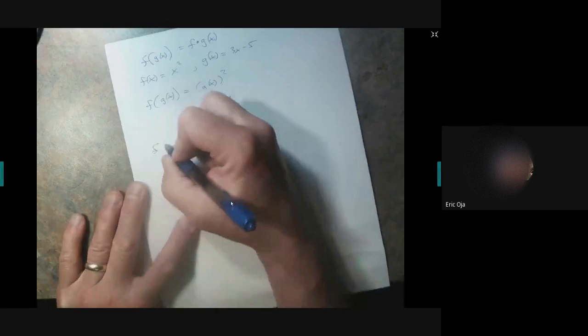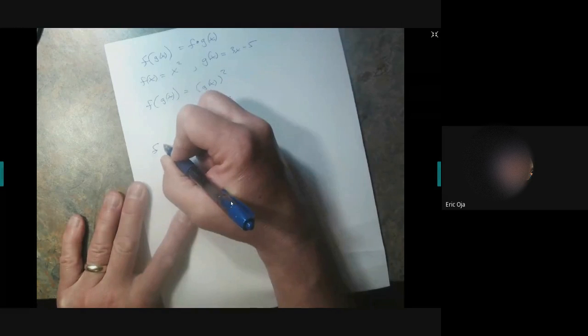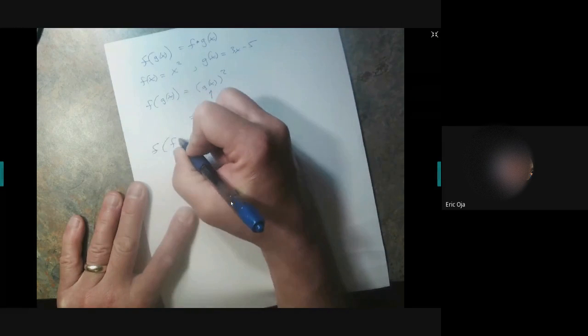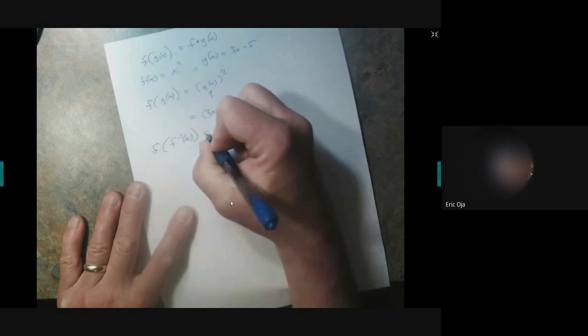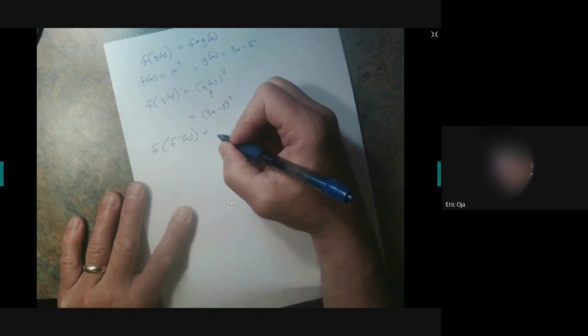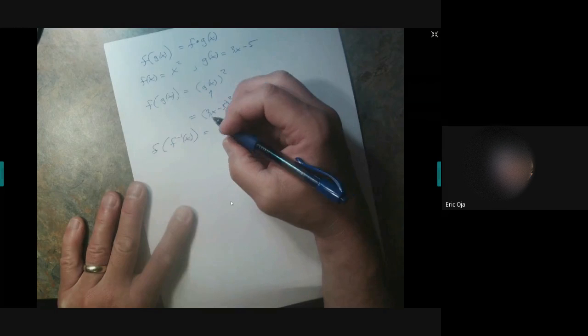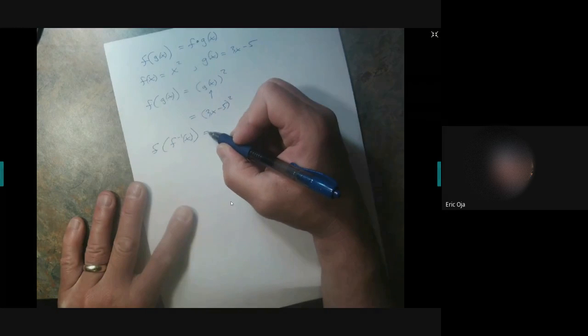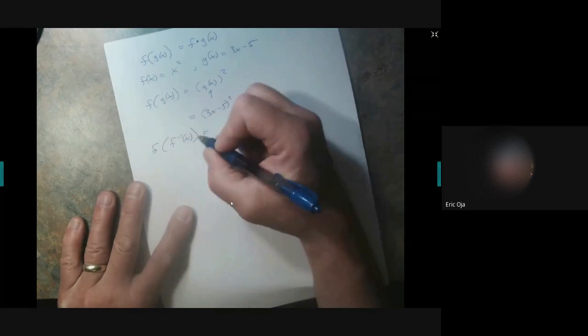Okay, so if you have inverses though, here's something that's always true. If I have f of f inverse of x, the test to determine if these are inverses is whether they undo each other. So the answer is always just going to be x, because whatever f inverse did, f is going to undo that, and vice versa.